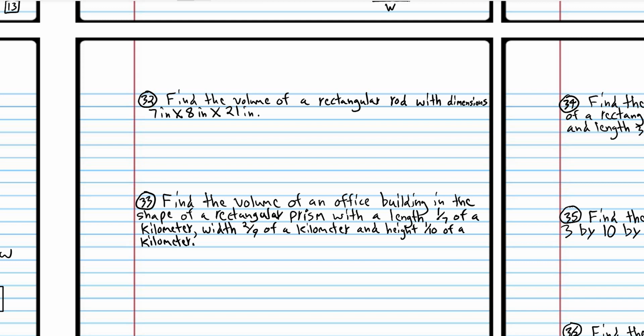All right, volume. Let's go over here. Volume equals length times width times height. Length is 7. Actually, it really doesn't matter which is which. And 7 times 8 is 56. Now let's do that multiplication up here. 56 times 21.